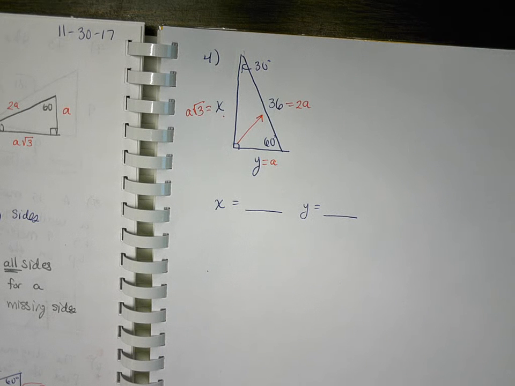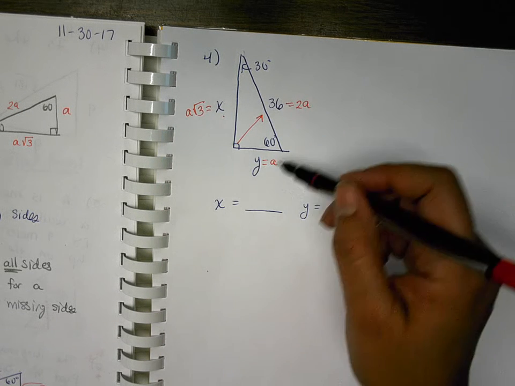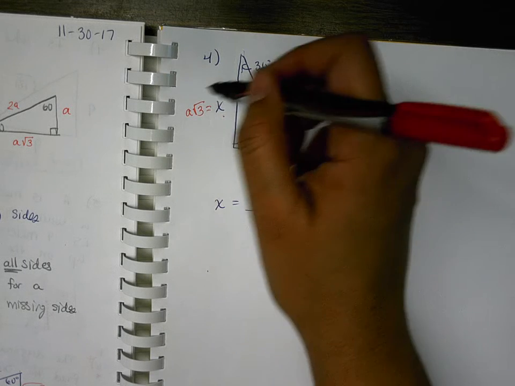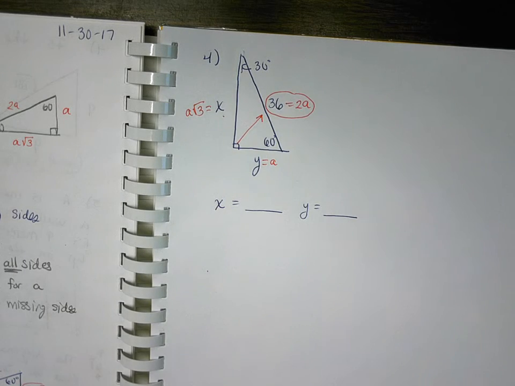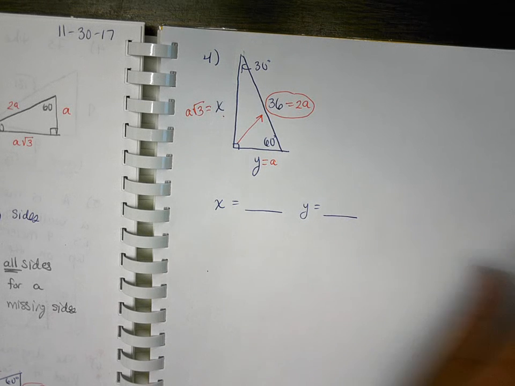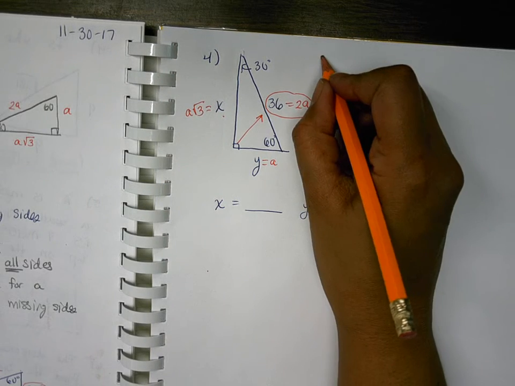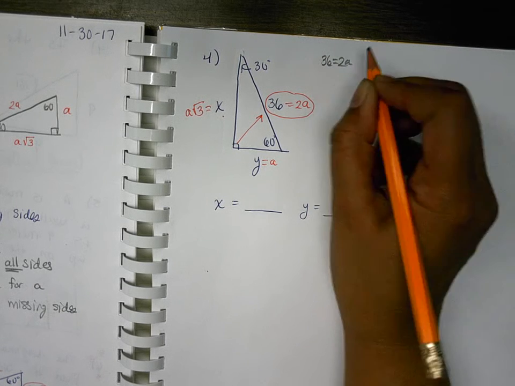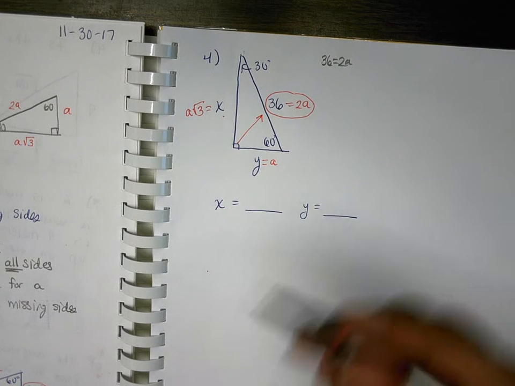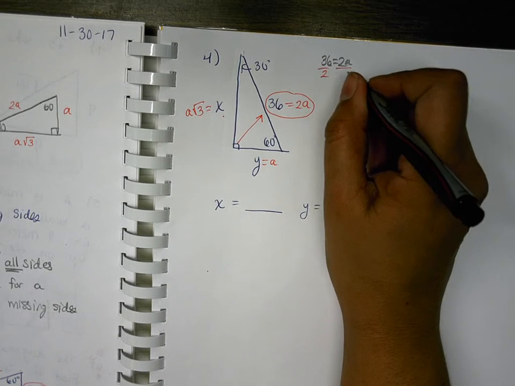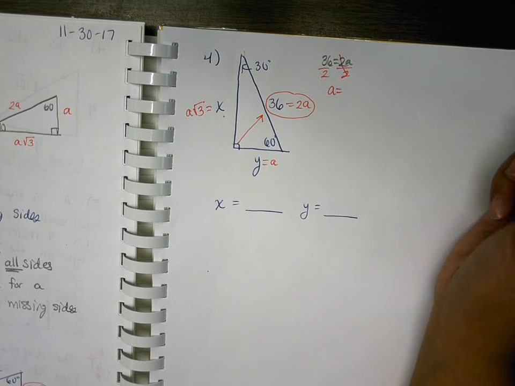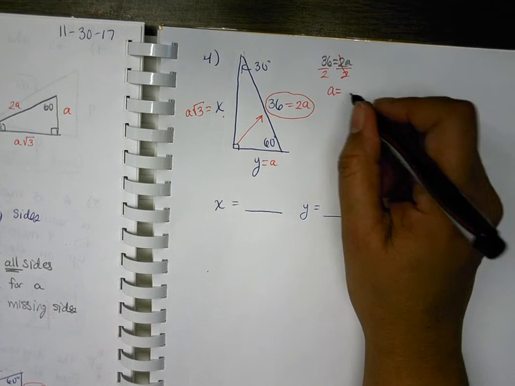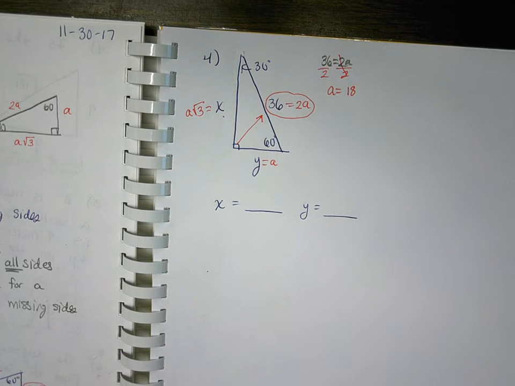What was step 2 again? Solve for A. Now look through: which one am I going to use, the X, the Y, or the 36? 36. Was it a free gift, or do you have to do a little extra work on this one? A little, and some of you can probably do it in your head, but I do want you to write it down. 36 equals 2A. How do I solve for A? Divide by 2, divide by 2, and A equals 13? Nope, 18. A equals 18.